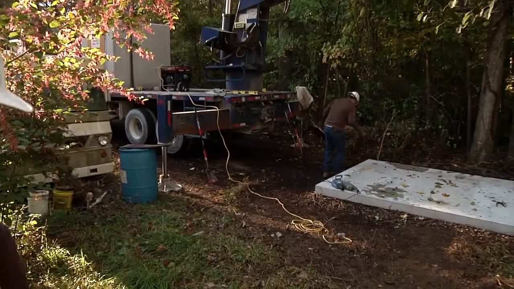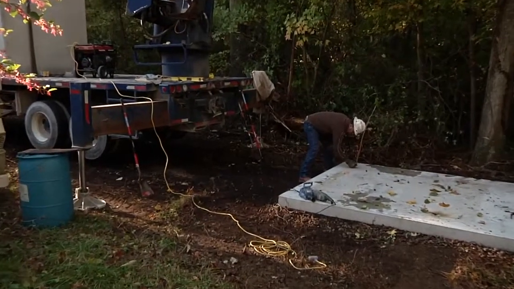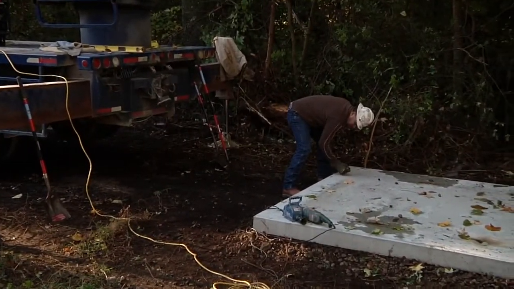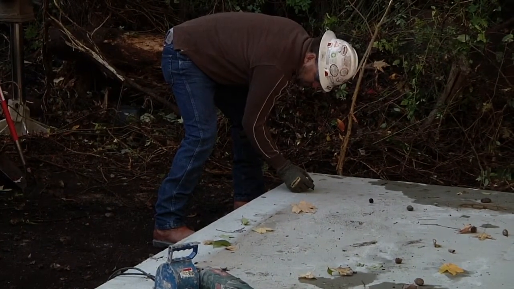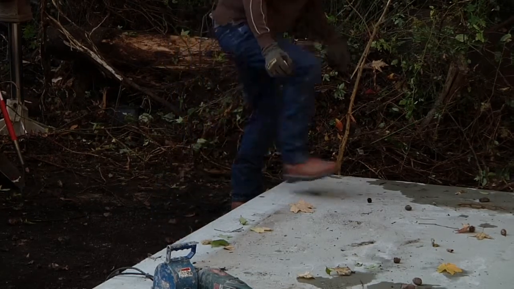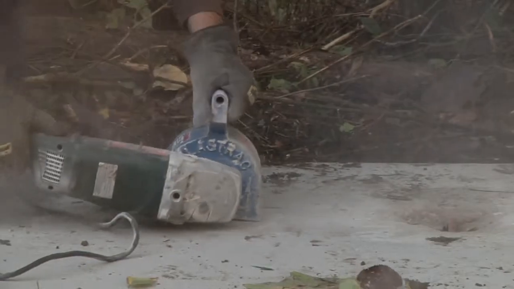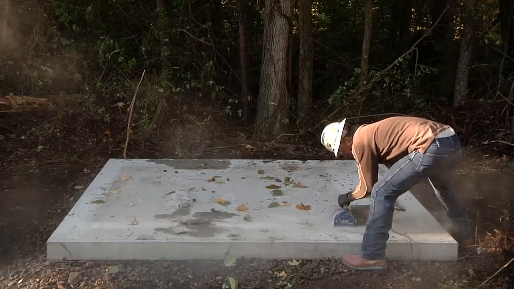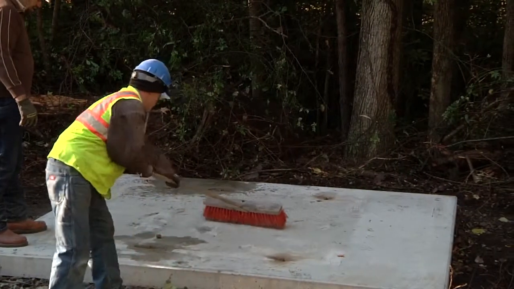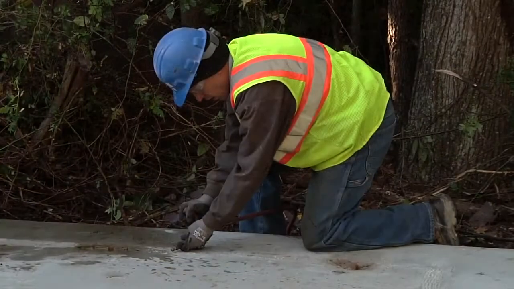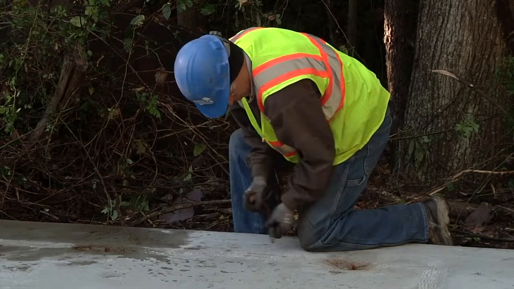So right now he's working on getting things ready to scarify the surface of the concrete to improve the epoxy bond between the shelter and the base slab. So he's putting a few marks for some reference to run the scarifier to. Once the concrete surface has been scarified, a broom and other means are used to clean the surface before placing epoxy.